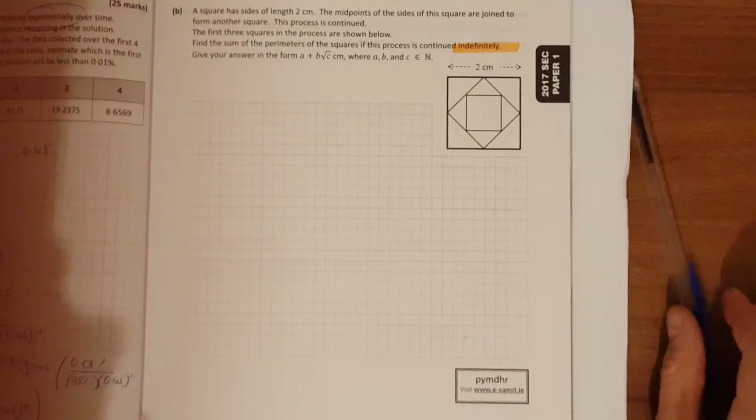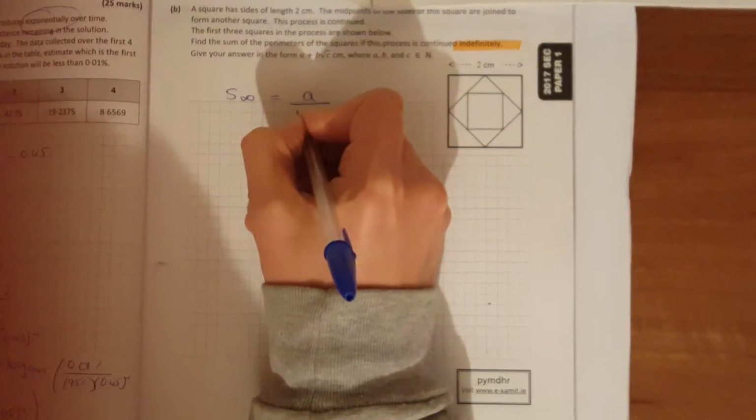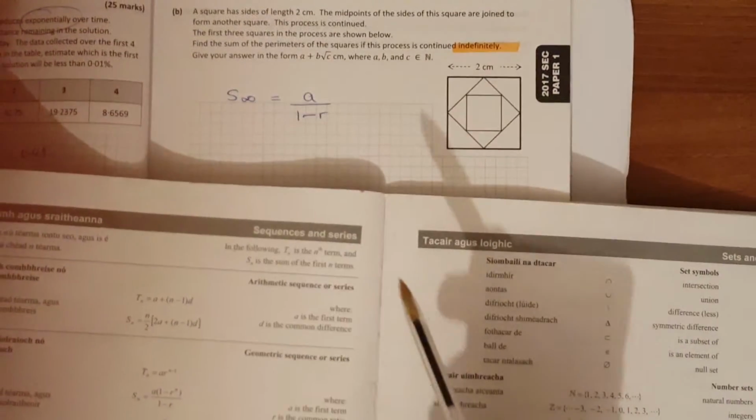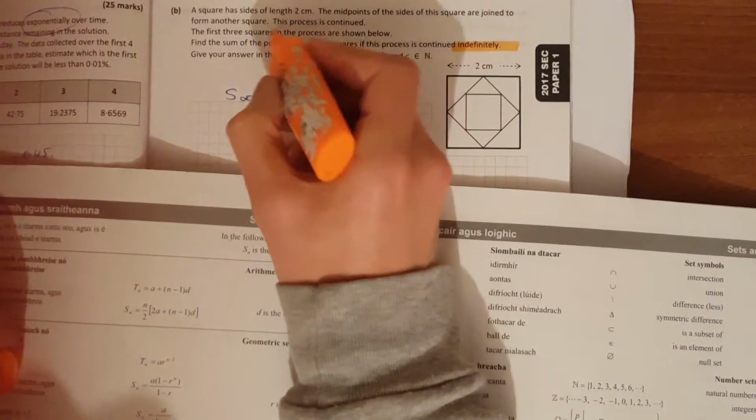Now, once we see it's going to be continued indefinitely, we know we're going to be using this formula here. There's the infinite sign here, so it's the sum to infinity of your series. In order to use that, we must have A and R. A is the first term. Just be careful, it's the first term of your perimeters.